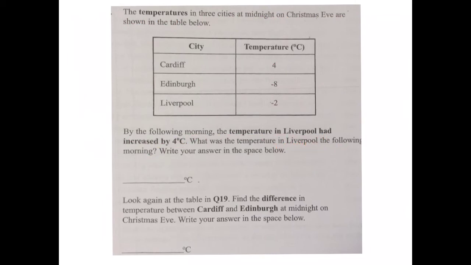Okay, so let's look at a little thermometer. Liverpool was minus 2, but we're told that it is increased by 4 degrees. If we increase it by 2, it puts us on 0, but we still need to increase by another 2 to bring us up to the 4. So the new temperature, and our answer, is 4 degrees Celsius.